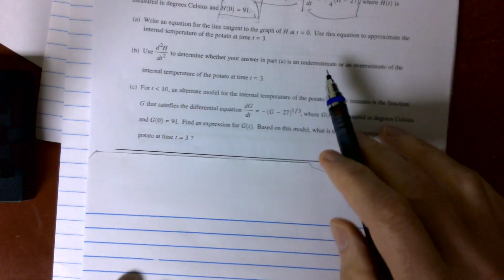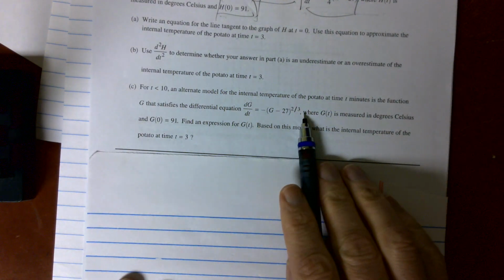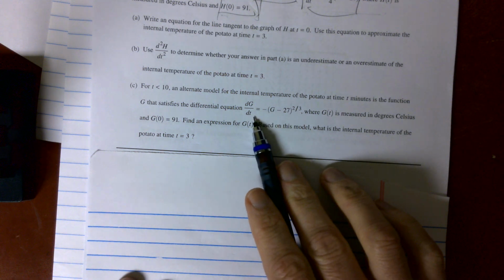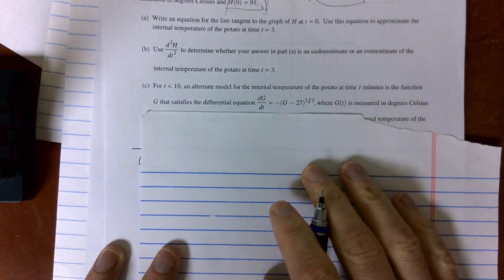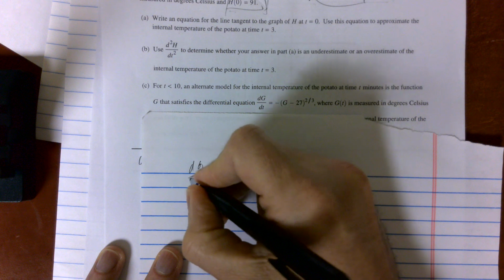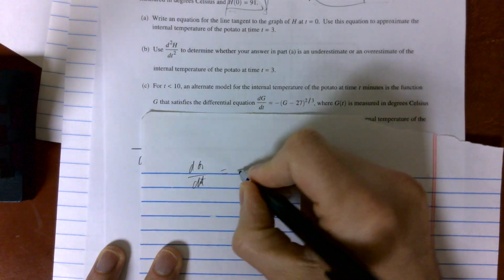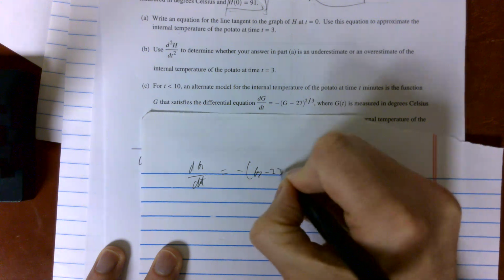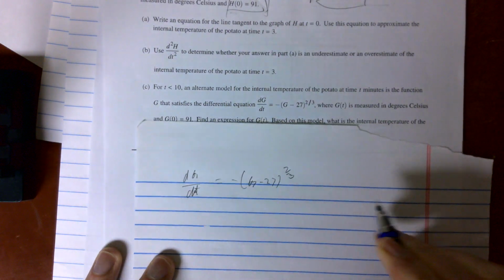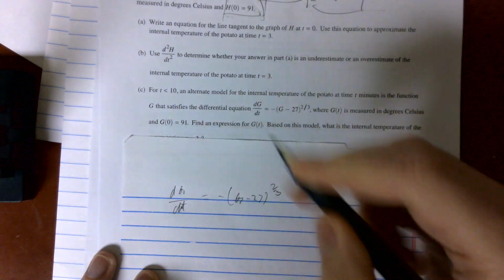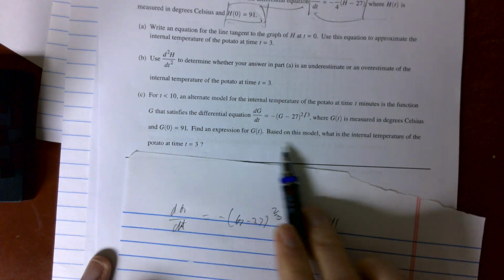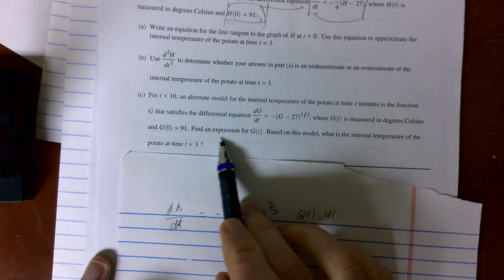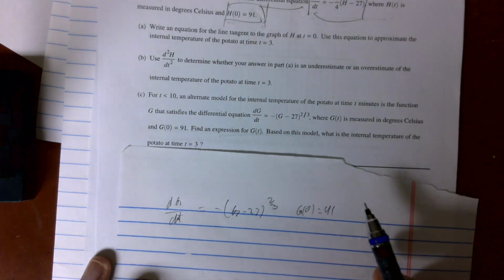As far as part C goes, they said an alternate model is this thing. So they give you this differential equation. I'm going to have to write it down so I have room. They tell me dg/dt is equal to negative (g minus 27) to the 2/3. And they also tell us our initial condition: g of 0 is equal to 91. And they said find an expression. Basically, you have to solve your differential equation.